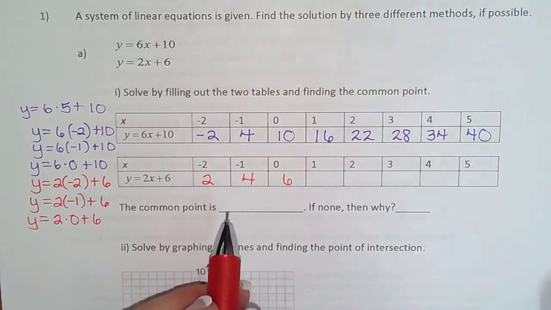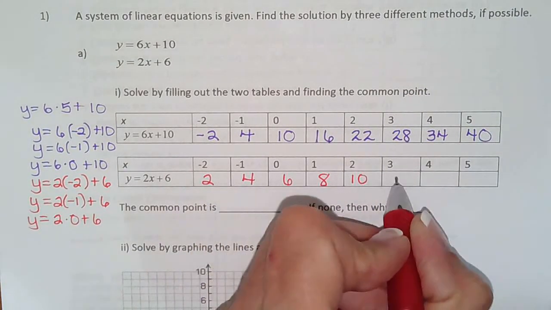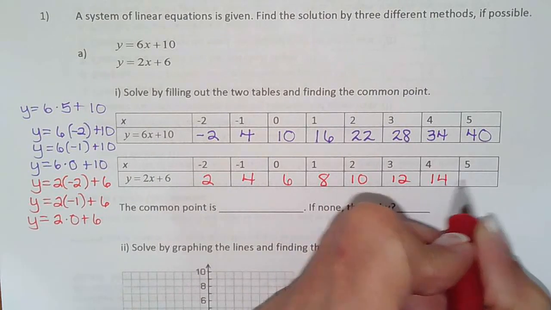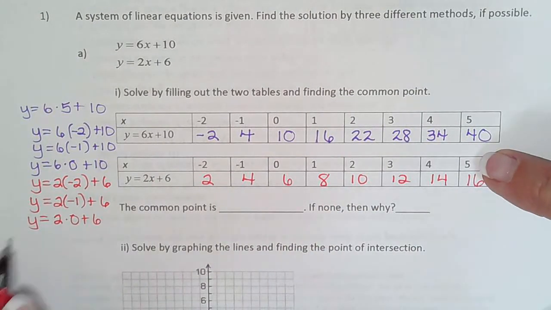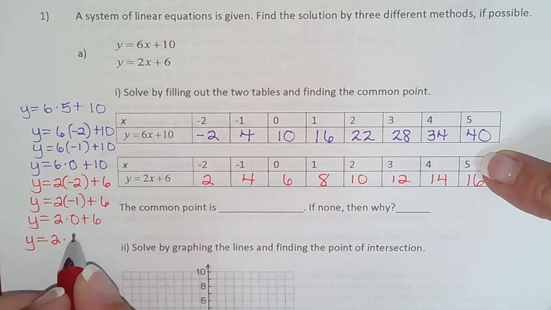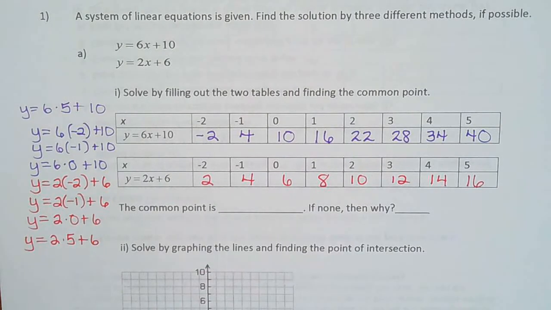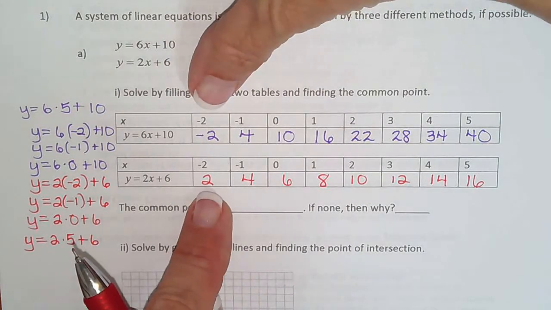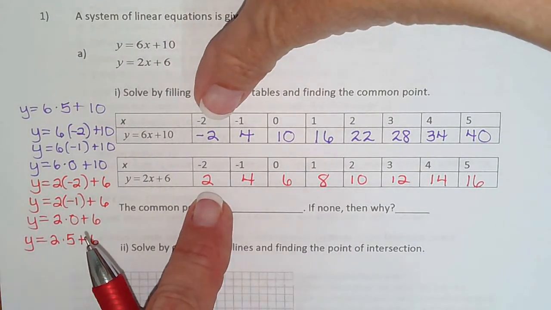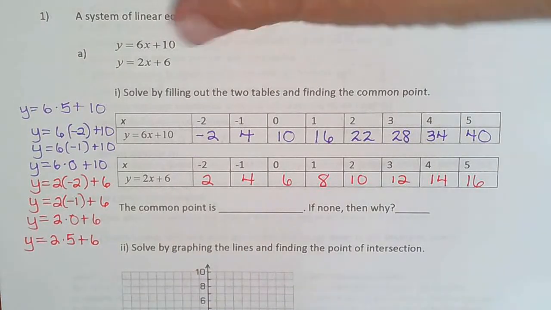So here we can see the pattern is add 2, add 2, add 2, add 2, add 2, add 2, add 2. And let's just check 5 just to verify. So 2 times 5 plus 6, 10 plus 6, 16. There we go. So now we're looking for a common point, the point of intersection. No. Ding, ding, ding. There it is.